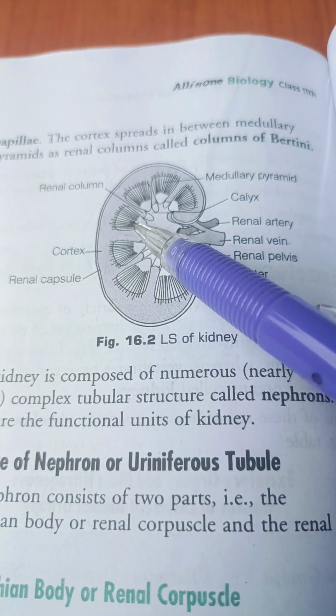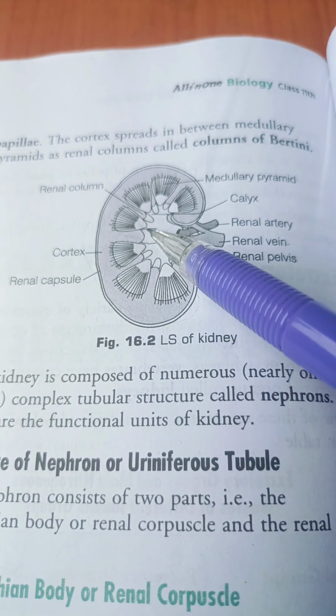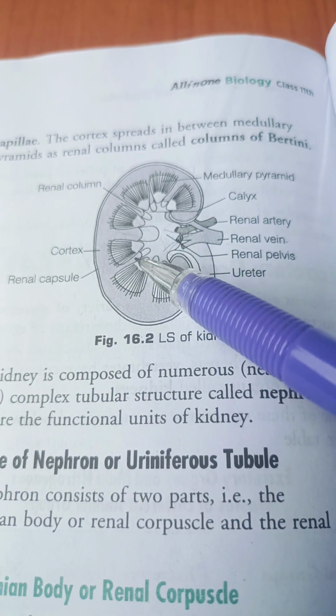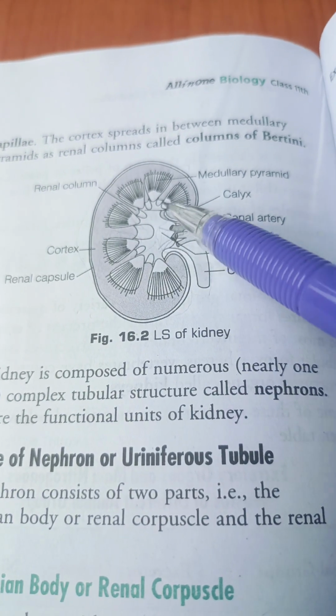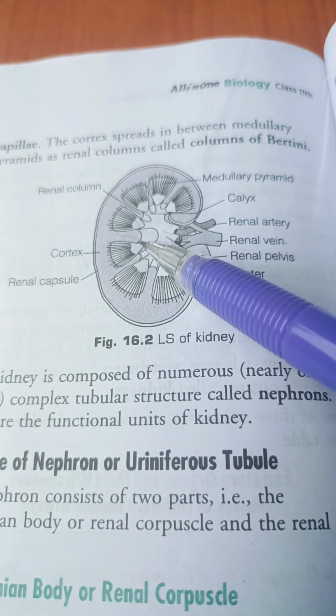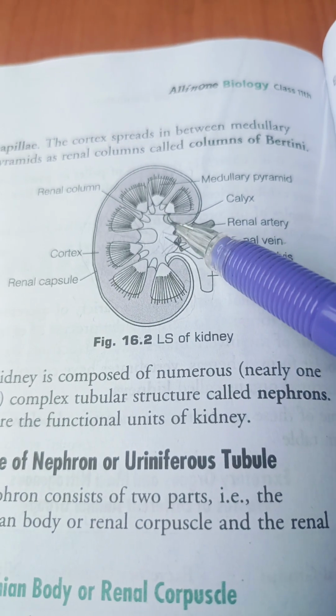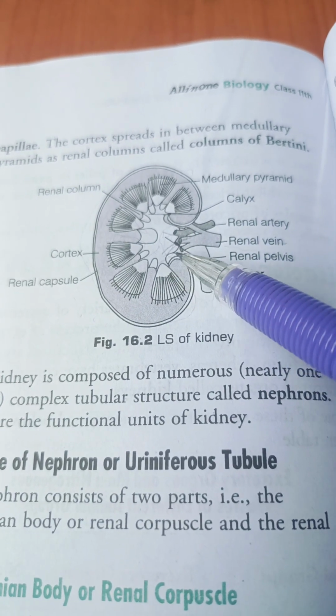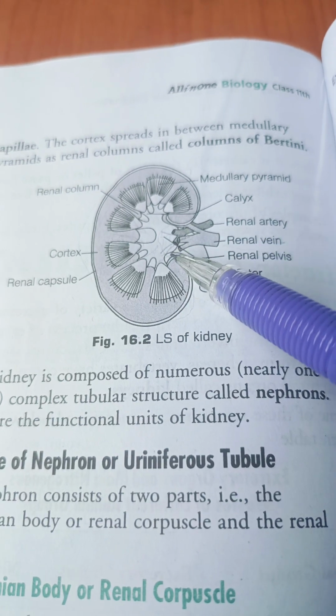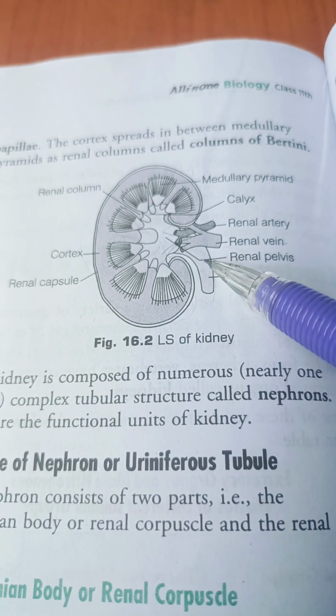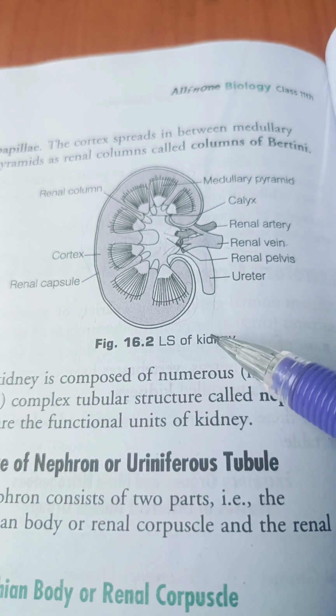From here, the filtered urine passes into these major and minor calyxes, and this is the duct or space where urine collects. From here, this funnel-shaped ureter carries the urine down.